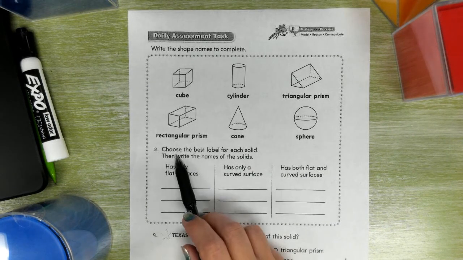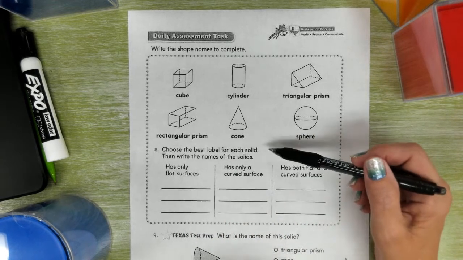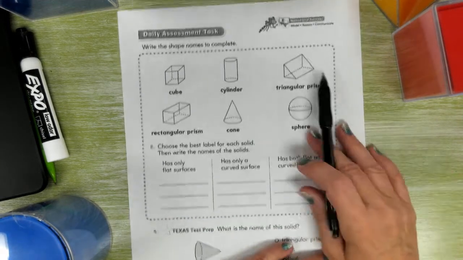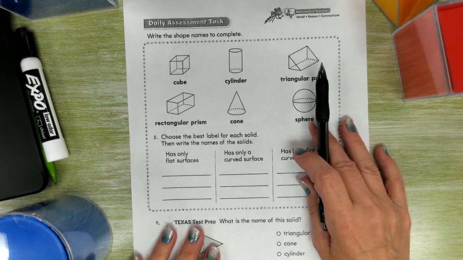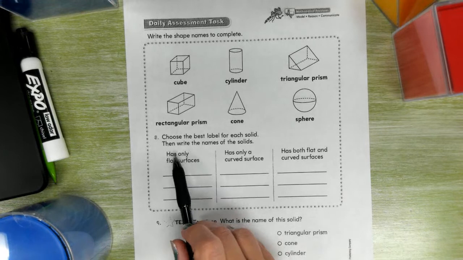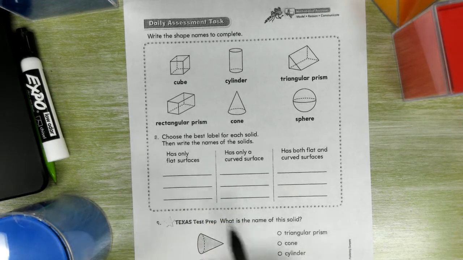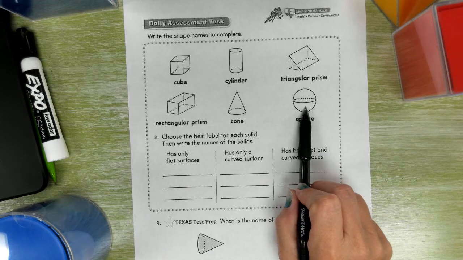But anyway, choose the label for each solid, then write the names. Well, what is it asking you to do? Write the shape names to complete. Has only flat surfaces. Well, that doesn't have flat.